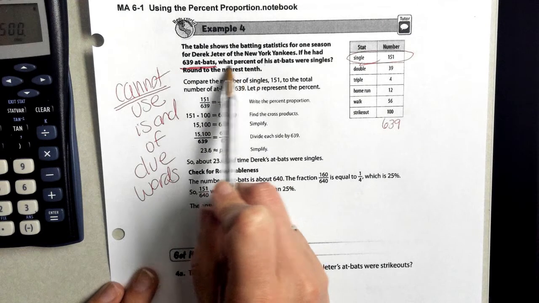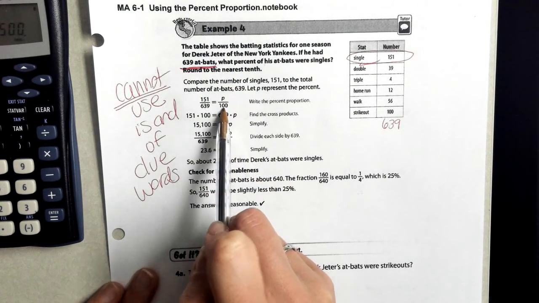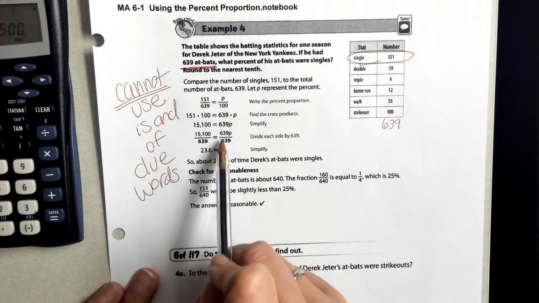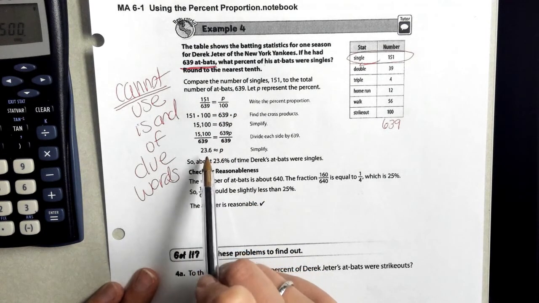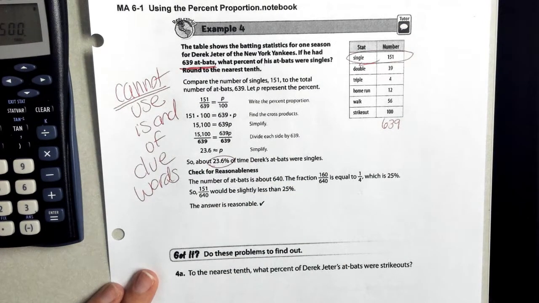We are looking for our percent. We don't know the percent over 100. Once you have it set up, you just do your cross products and solve. Since this was asking for a percent, make sure you put your percent sign at the end.